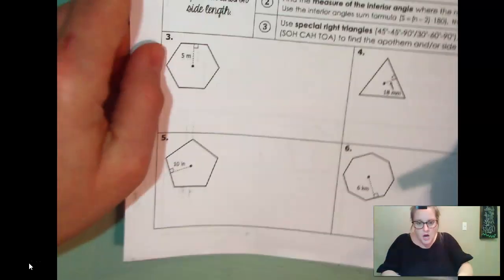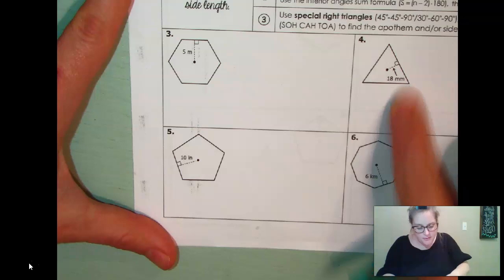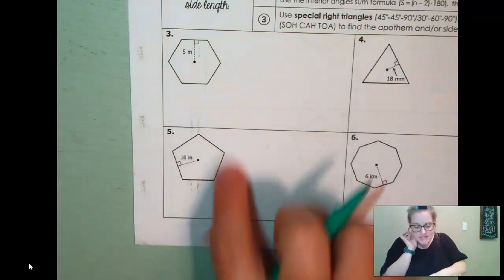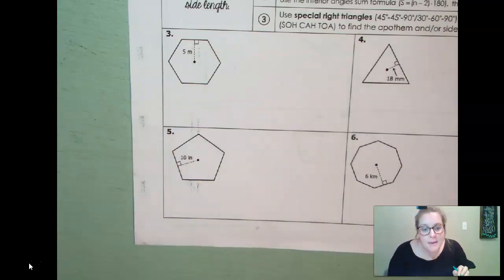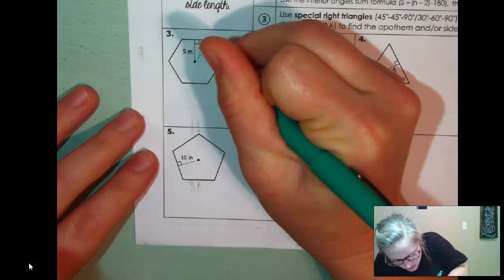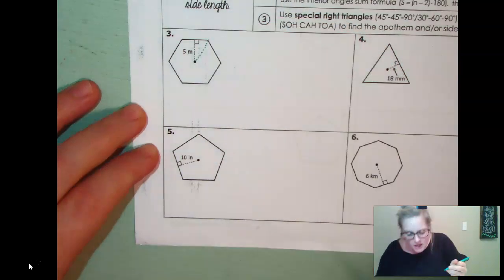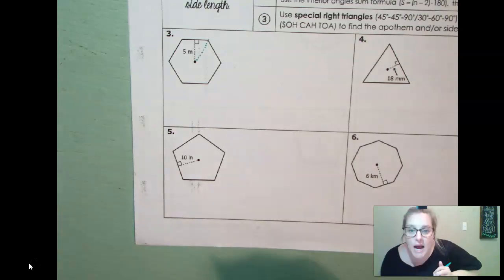So the first 4. All right, you guys, the first 4 give us the apothem, okay? What we don't have is the side measurements. So we are going to have to find that by making a right triangle. So I'm going to draw my radius, okay? Now, there's my radius. I'm going to find that measurement. That creates a right triangle.